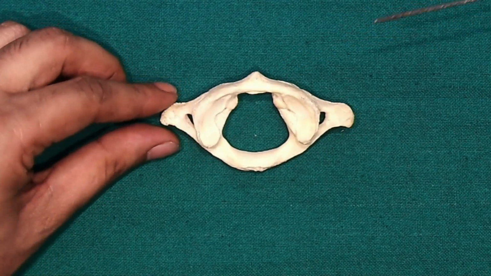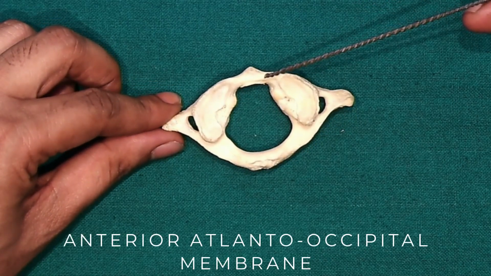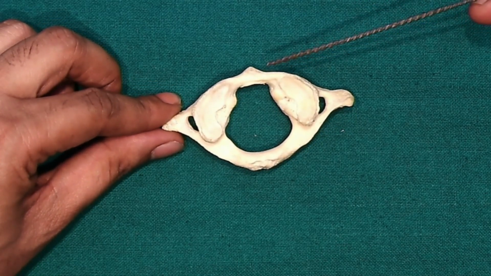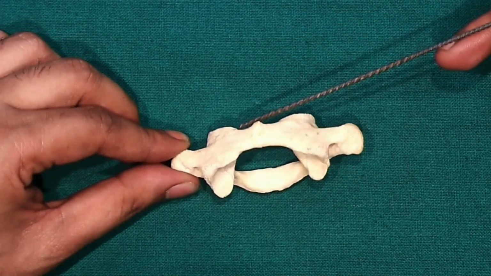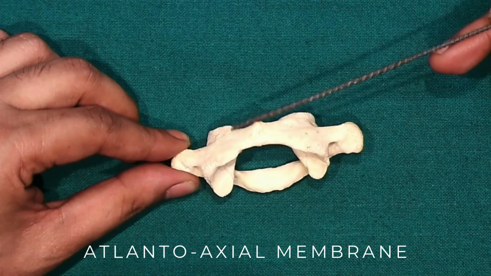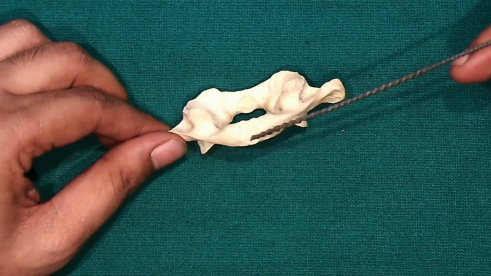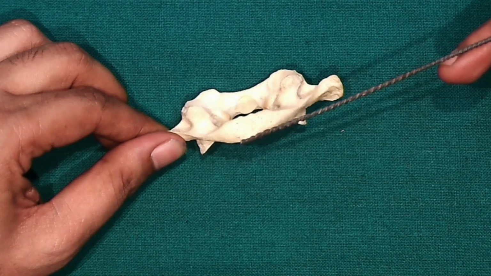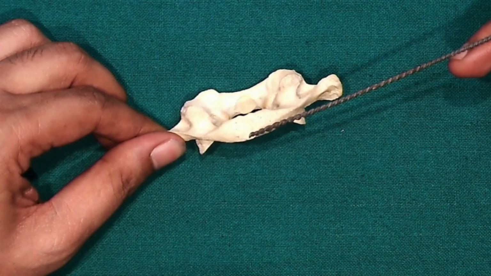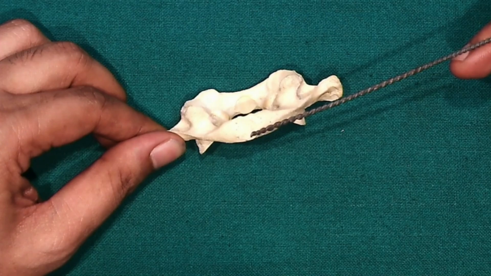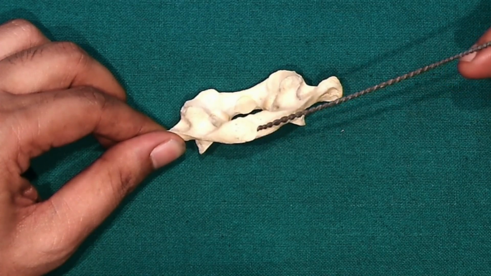The upper border of the anterior arch provides attachment for the anterior atlanto-occipital membrane, and the lower border of the anterior arch provides attachment to the atlantoaxial membrane. The posterior tubercle provides attachment to the ligamentum nuchae in the medial plane, and it gives origin to the rectus capitis posterior minor on each side.